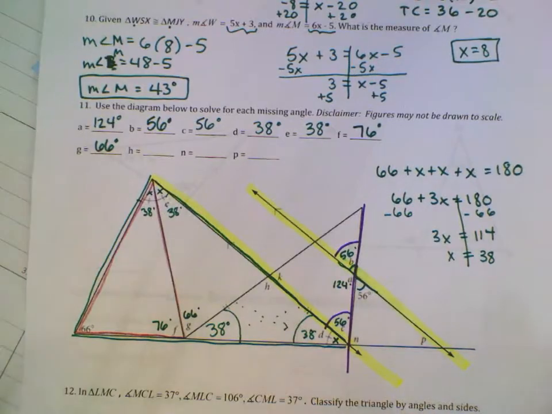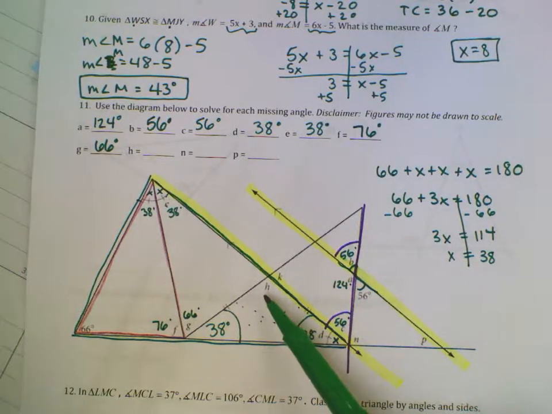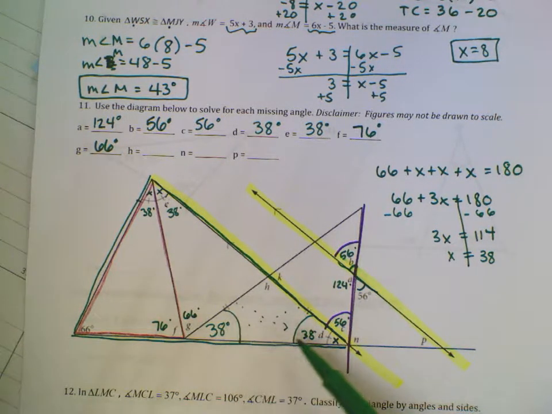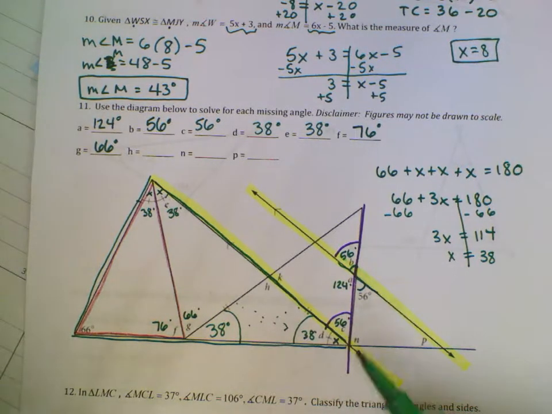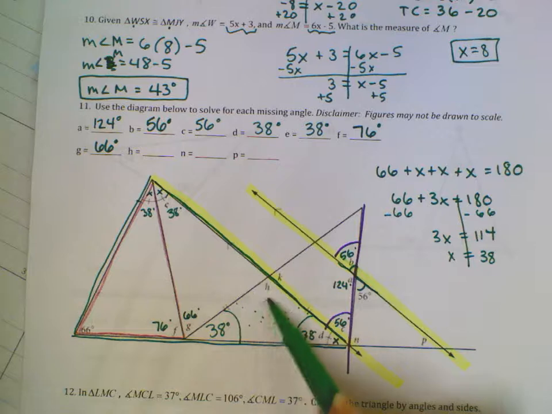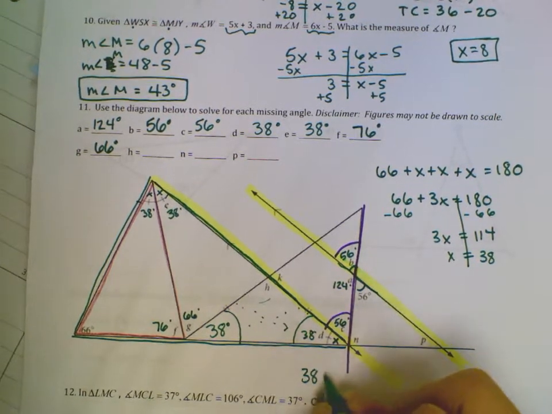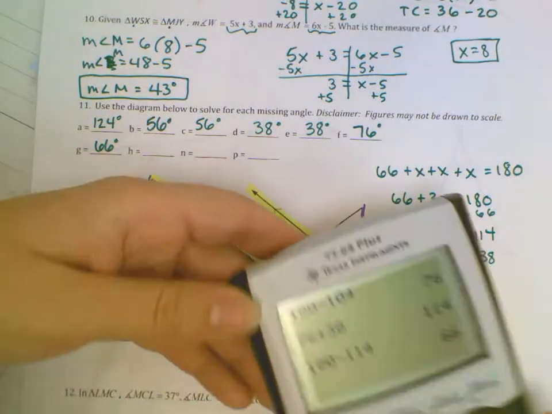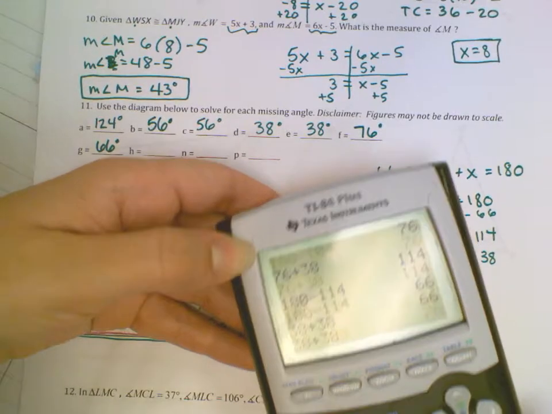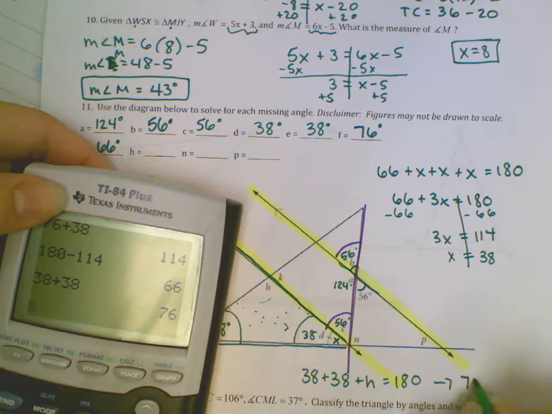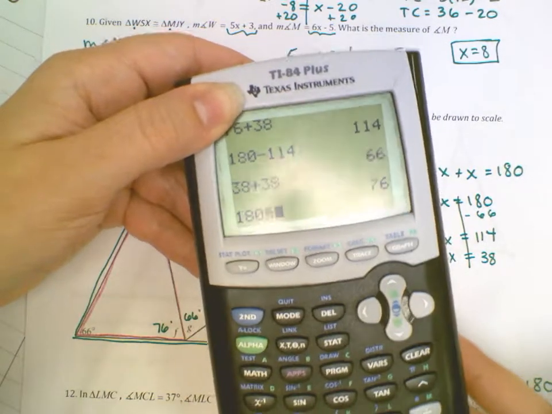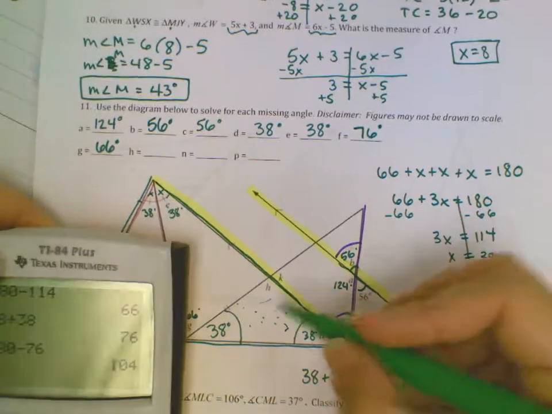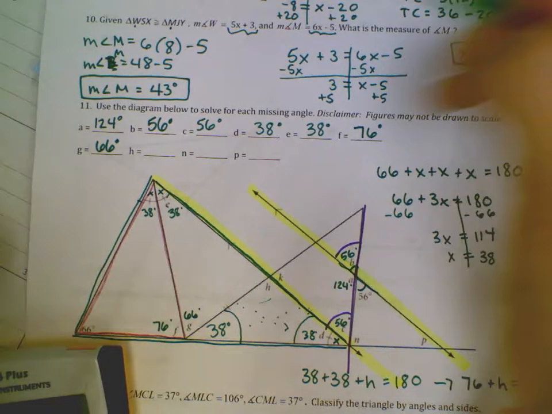Now to find angle H, I've got this angle, and I've got the two angles that are left of the triangle. I can add these together and subtract from 180, because all of the angles of a triangle add up to 180, to find this missing piece. Or I could say 38 plus 38, which gives me 76. So 76 plus H equals 180, and then subtract 76 from 180 to find that this angle right here will be 104 degrees.